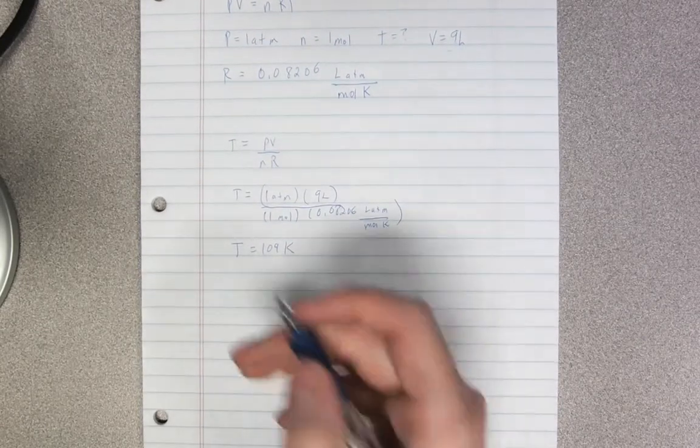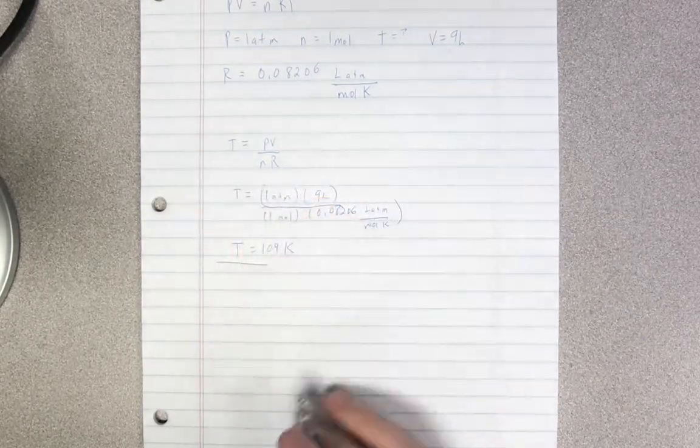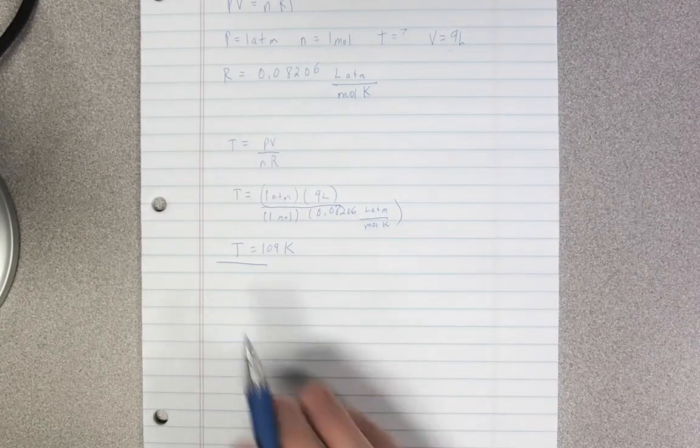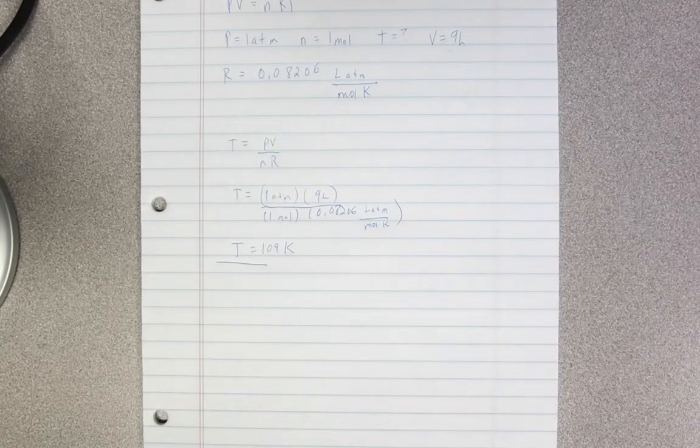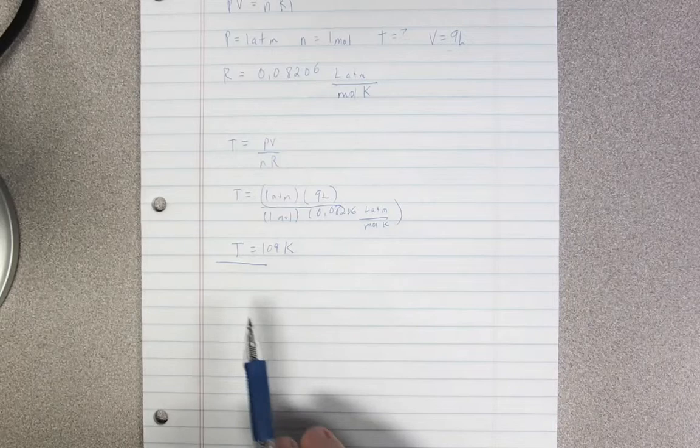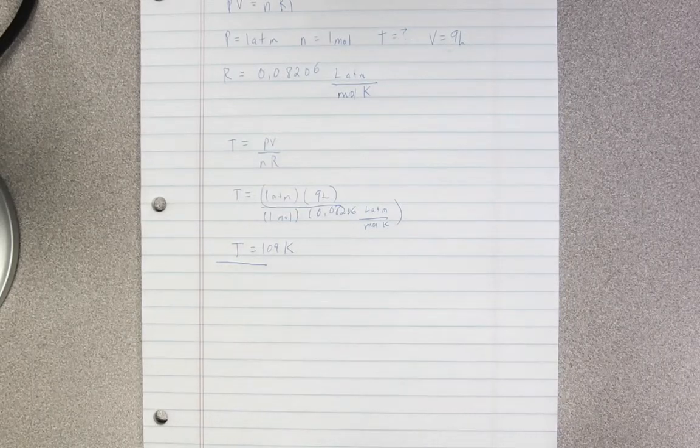Let's say we wanted to convert this temperature from Kelvin to Celsius. Well, the Kelvin and Celsius scales are off by a constant from each other. They use the same amount of increment.